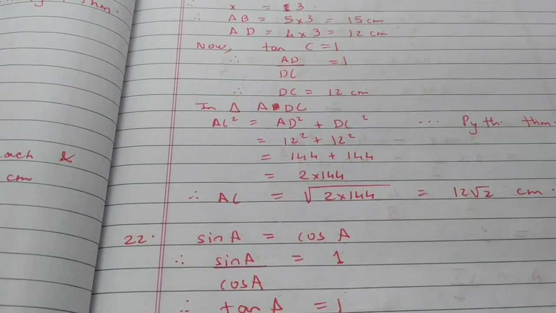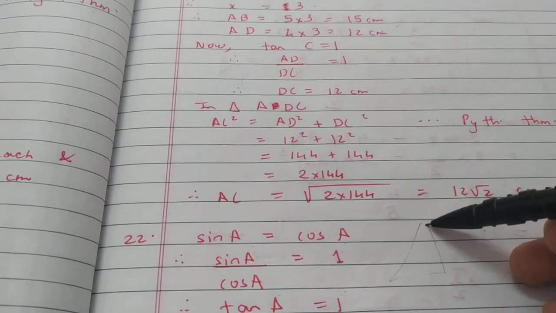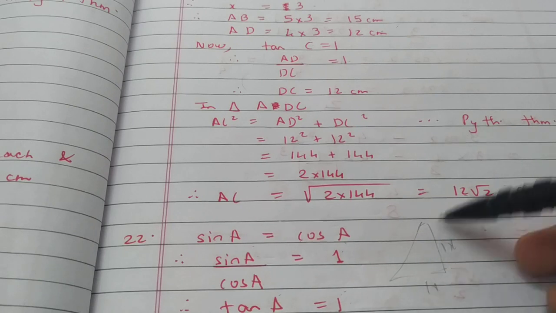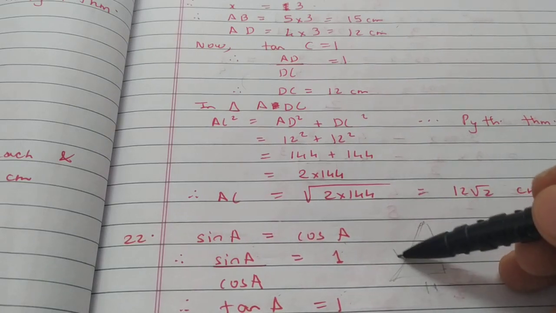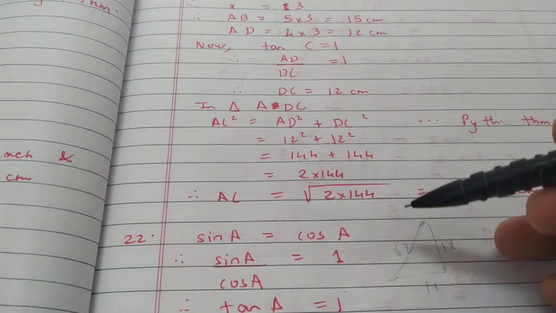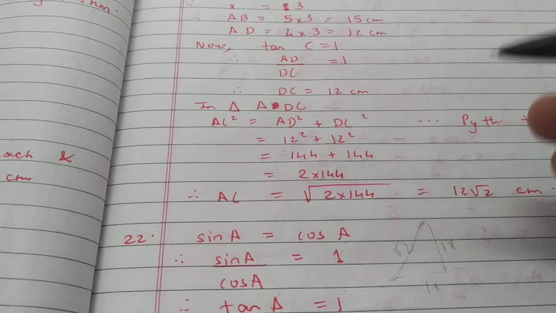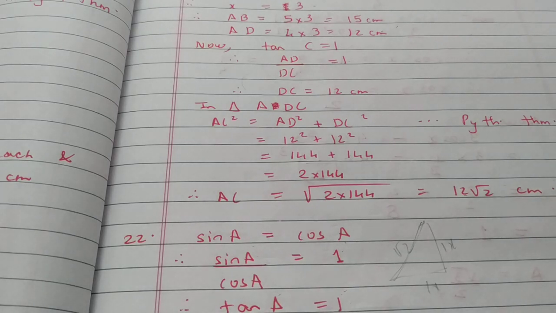Now a few methods. Number 1, draw a triangle. Tan A is 1. That means you can assume this has 1x and this has 1x and find this by Pythagoras theorem root 2 and then find whatever values you want to find. Tan, sec, sine, cos, etc. That's the normal long cut method. But I'm going to use a different method.